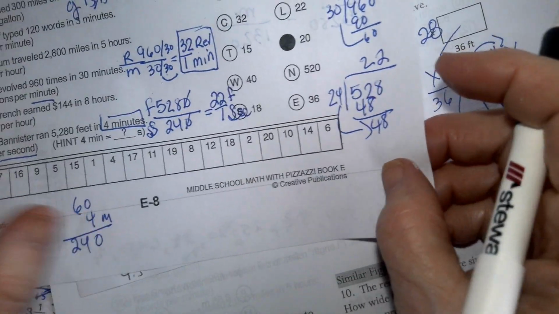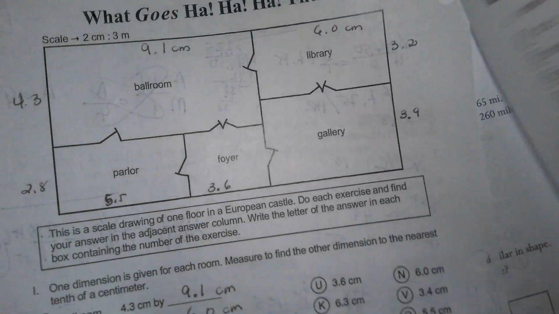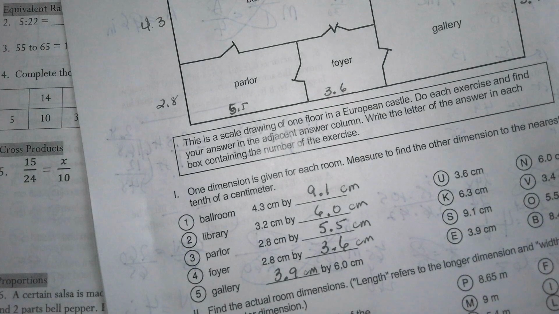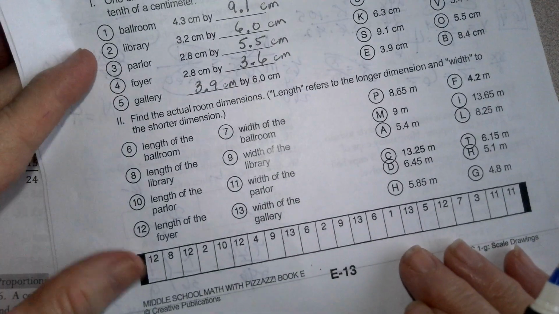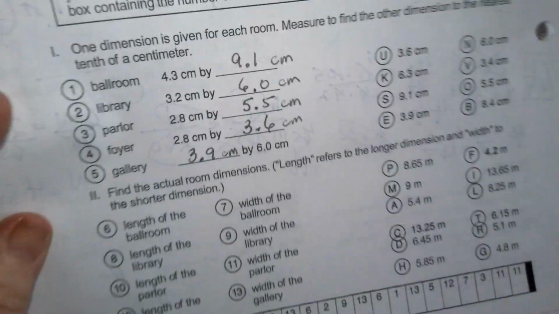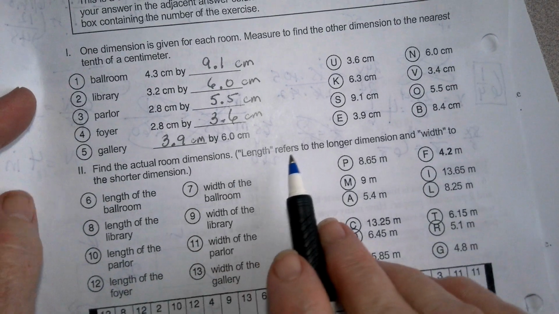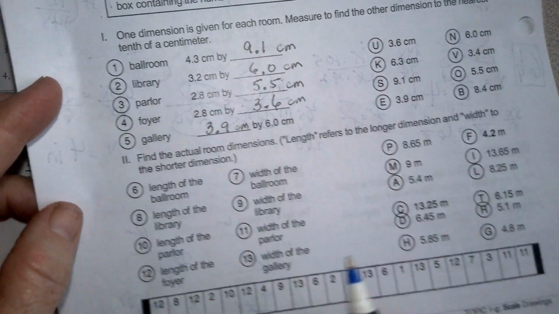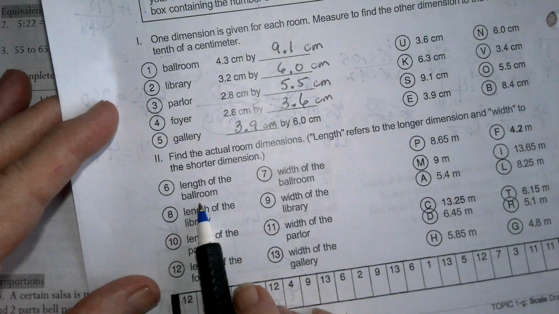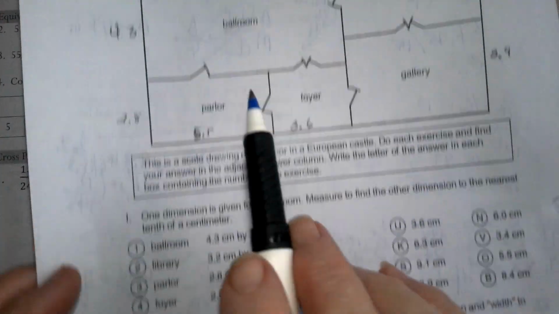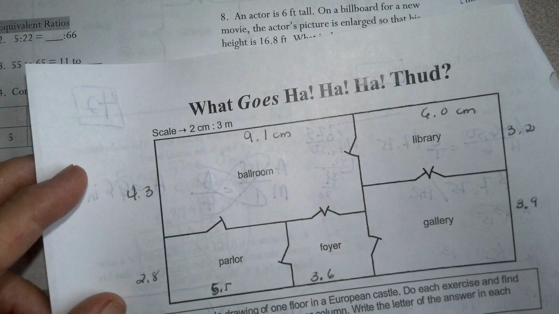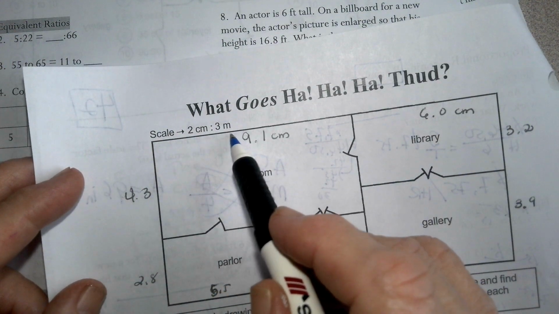Then we're going to do some of these, but, oh, we did all those. Okay. All right. So then one of the last things that we're going to look at, I don't know if we need paper. We'll see. Because we're just going to do a few. So on this one, it says, find the actual room dimensions. So first of all, it says, find the length of the ballroom. But let me preface that by saying, over here, it says the scale is 2 centimeters for every 3 meters.